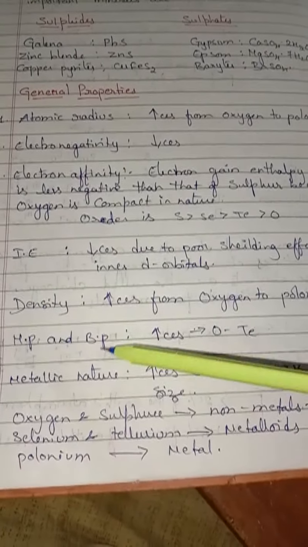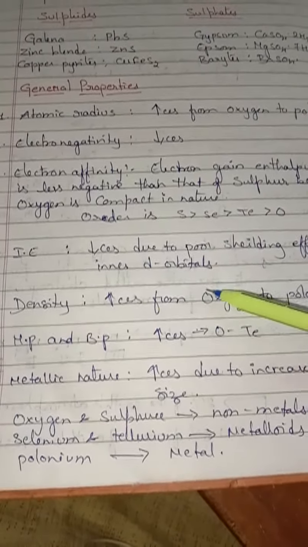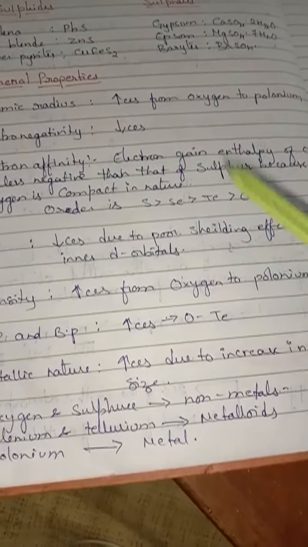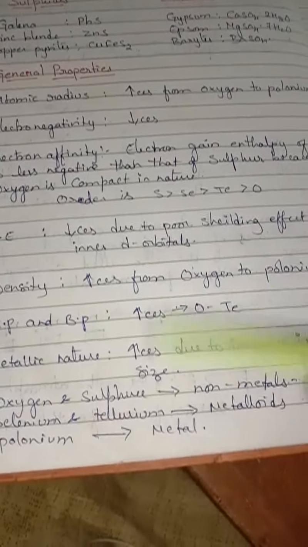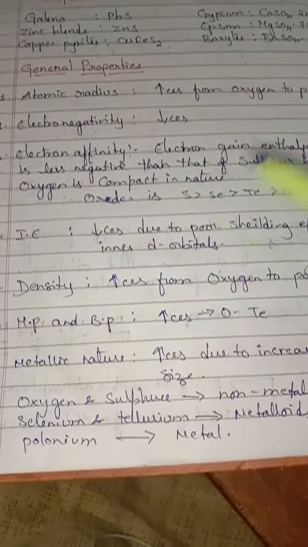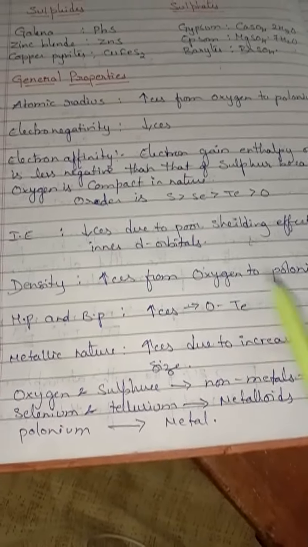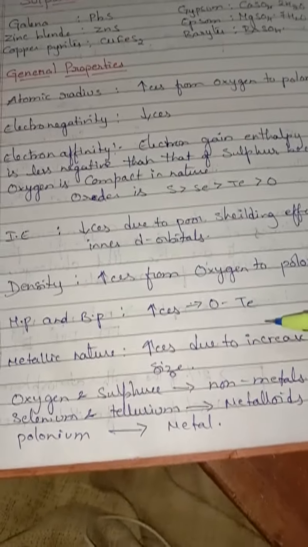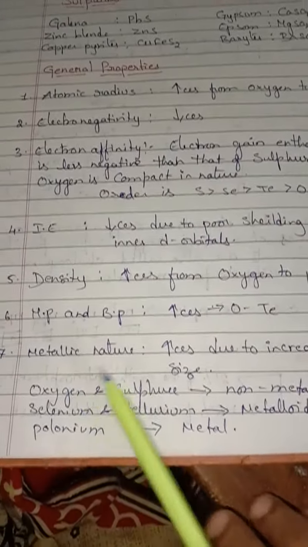This also decreases down the group due to the poor shielding effect of inner d orbitals. Ionization enthalpy decreases due to the poor shielding effect of inner d orbitals. Next comes density. What happens to the density when you move from oxygen to polonium? As the atomic number increases, the density also increases from oxygen to polonium. Next comes melting and boiling point. It increases from oxygen to tellurium, and a sudden rise in temperature we can also observe in these elements. Next comes metallic nature.